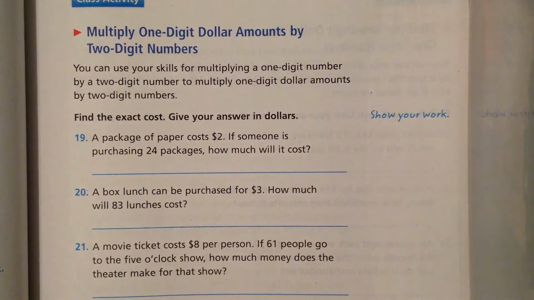Go ahead and open your SOB book to page 49. We're going to be looking at multiplying one-digit dollar amounts by two-digit numbers. So practicing our multiplication, you can use your skills for multiplying a one-digit number by a two-digit number to multiply one-digit dollar amounts by two-digit numbers. We're going to do a couple of these together.